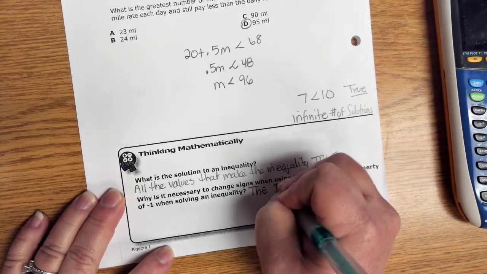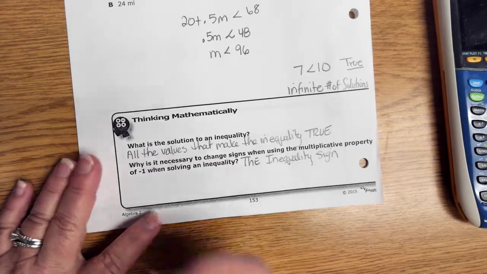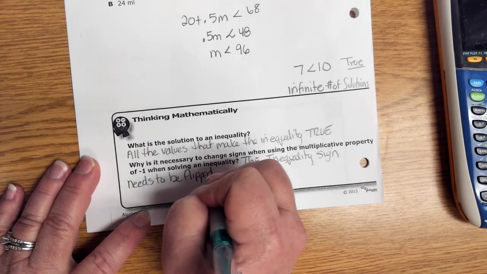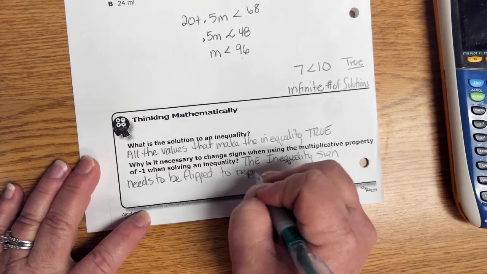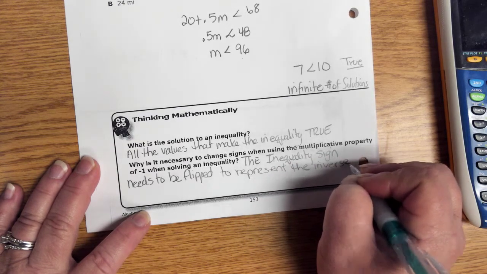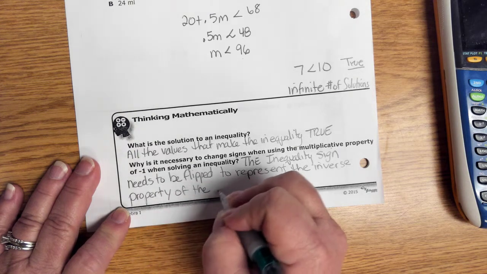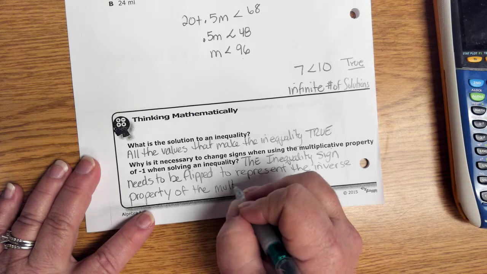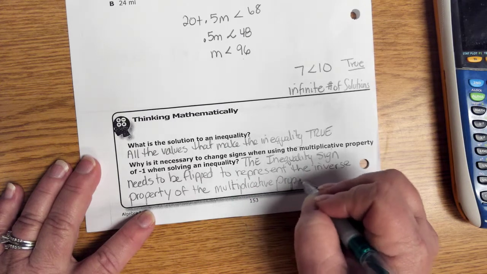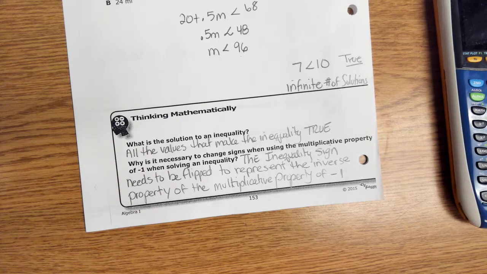The inequality sign needs to be flipped to represent the inverse property of the multiplicative property of -1. Yes. Okay.